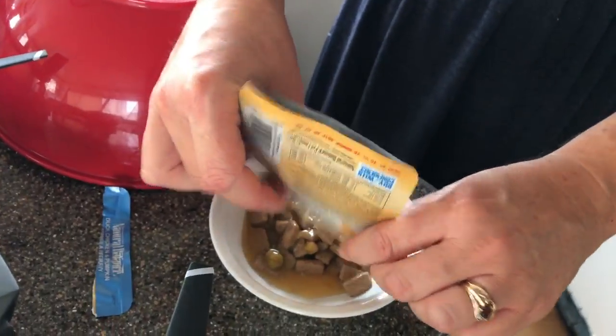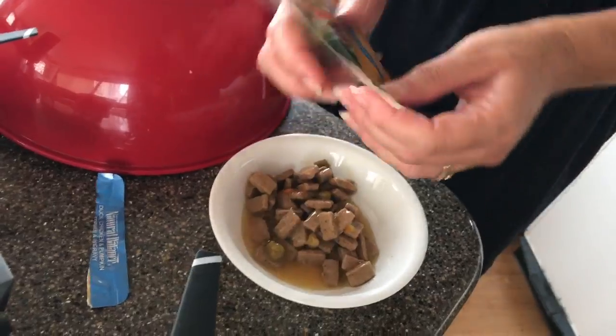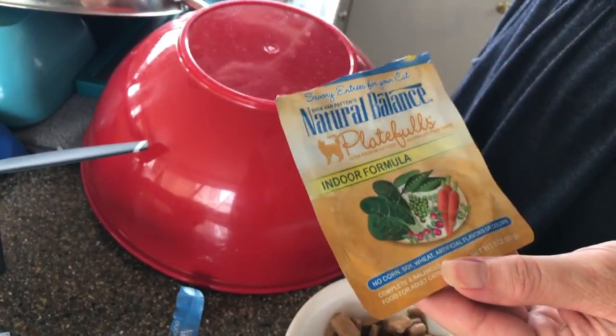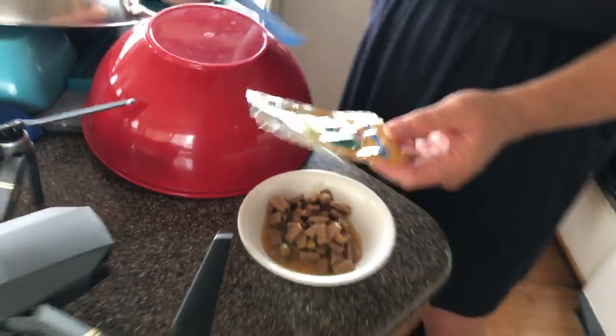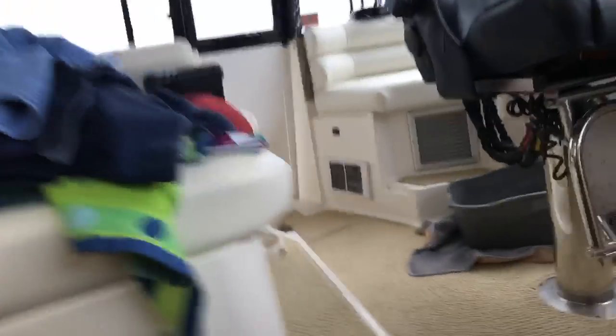That looks so good. This is the Natural Balance Indoor Formula, for those that are curious what we chose for Kiki. So you get one of these a day and then dry food from her robot. Show you the robot up here. There's her robot.